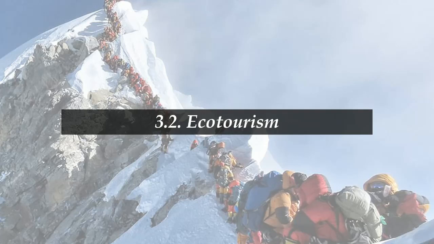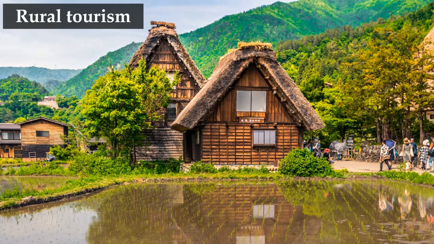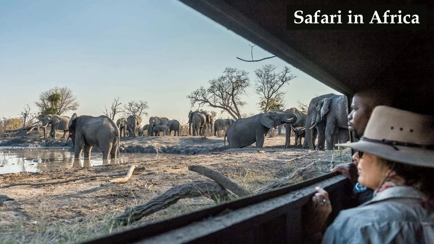Then we have ecotourism. This kind of tourism is concerned with exploring the natural world. And within this type of tourism, we have several subtypes. The rural tourism, which is the one you go to the countryside to experience the traditional lifestyle or the traditional gastronomy or whatever. And you are usually provided with this type of accommodation, these traditional country homes. The rural tourism is very important in Spain, and for sure you have practiced it.